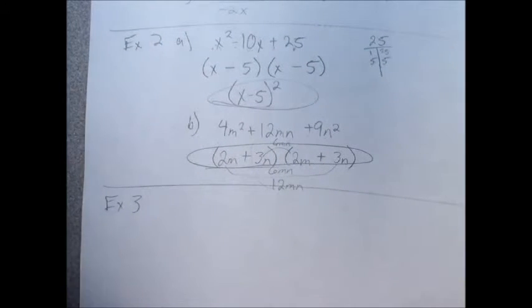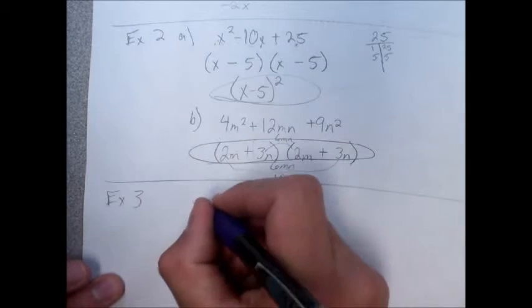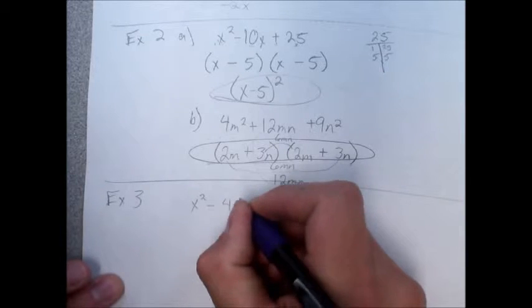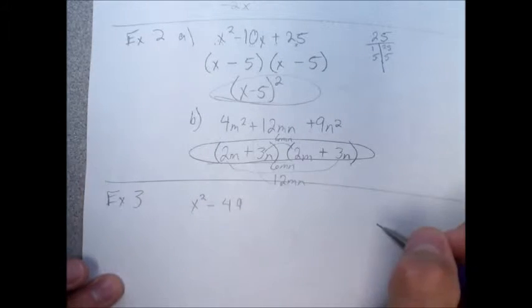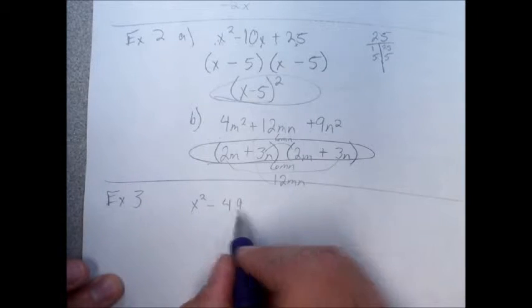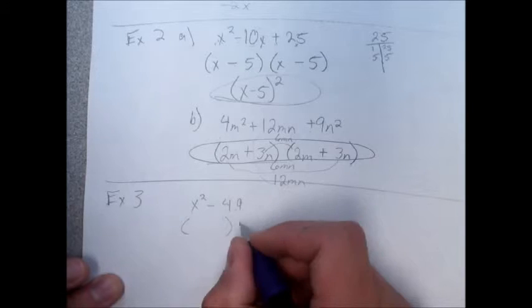Factoring a difference of two squares. So this one, we'll notice again the same kind of concept that we did the last time. We'll notice a perfect square up front. 1 times 1, x, is going to be x squared. And in the back, we get 7 times 7, which is 49. So again, I set up my two parentheses.